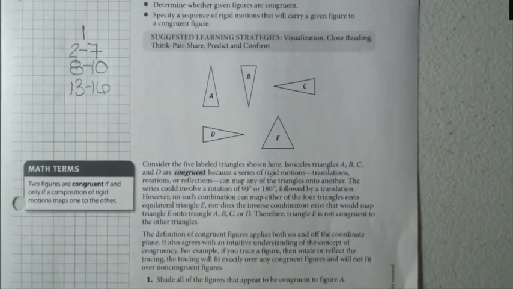Consider the 5 labeled triangles shown here. Isosceles triangles A, B, C, and D are congruent because a series of rigid motions, either translations, rotations, or reflections, can be mapped onto the triangles onto one another. The series can involve a rotation of 90 degrees or 180 degrees, followed by a translation.